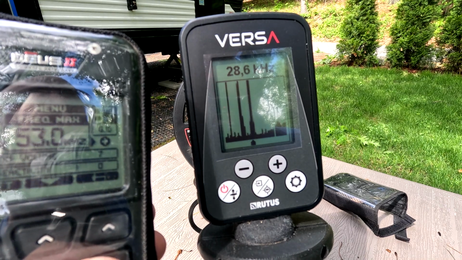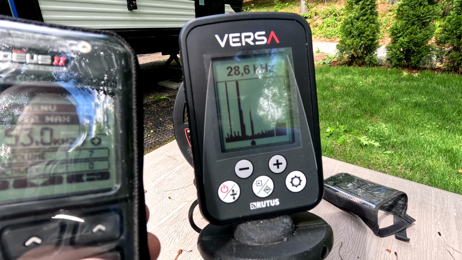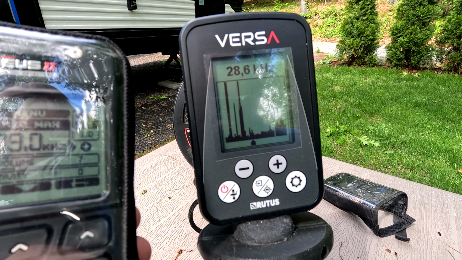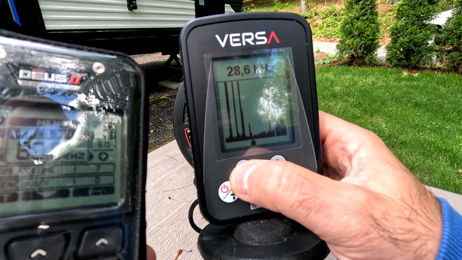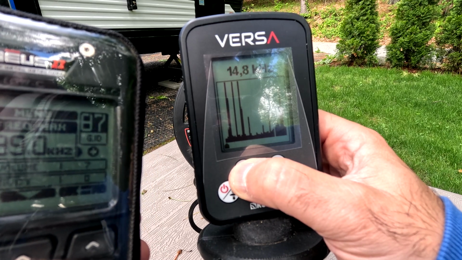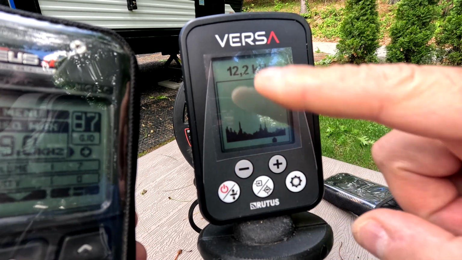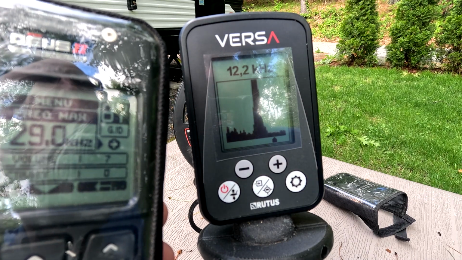So I just went to 53. That's coming way down now. That's gone. 89, that'll stay gone. You can see our 17 there. And if we scroll back, we'll no longer see our 9. Nothing there in the 9 range until I go back to 29. There we go. Now it's shot up.